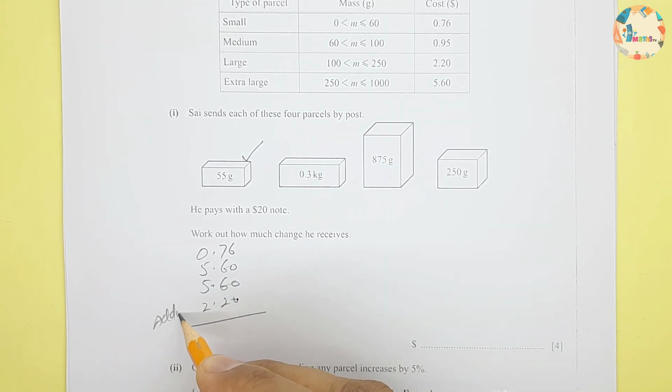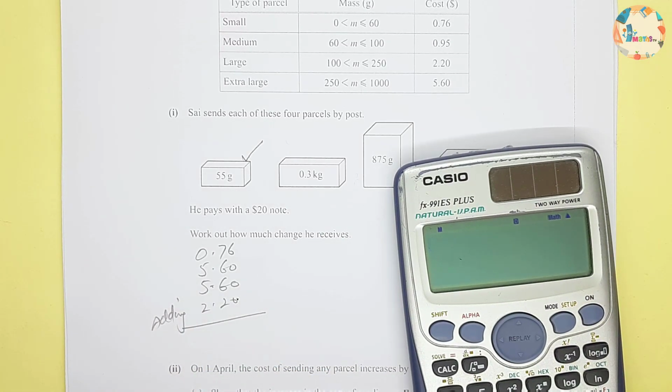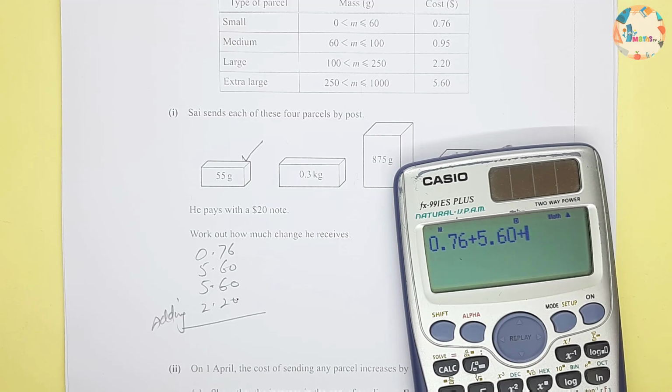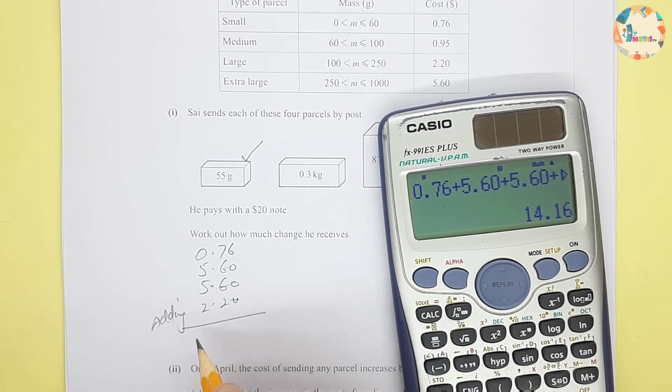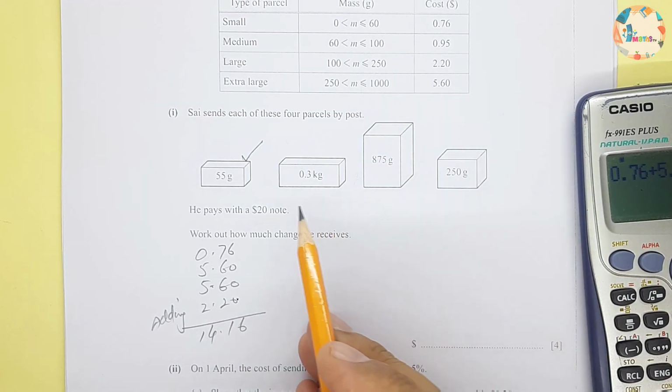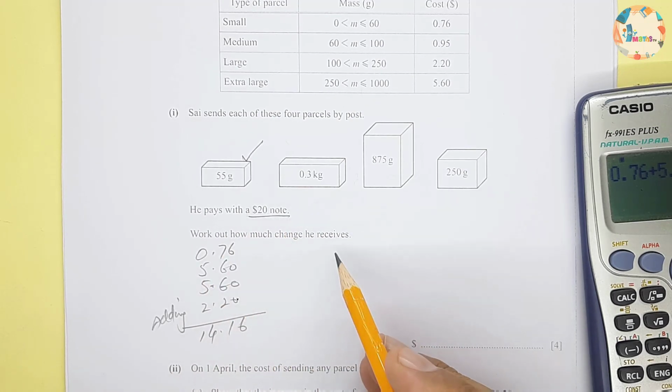So after adding we will be getting 0.76 plus 5.60 plus 5.60 plus 2.20, and this will be adding up to 14.16. And we have to calculate the change he will receive when he is paying by $20 note.